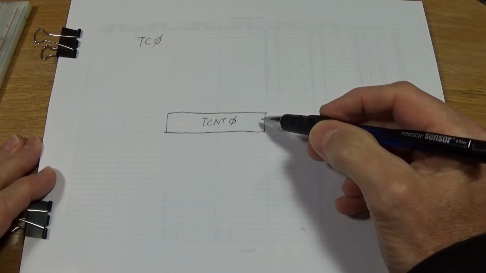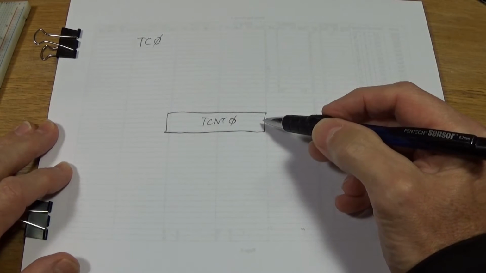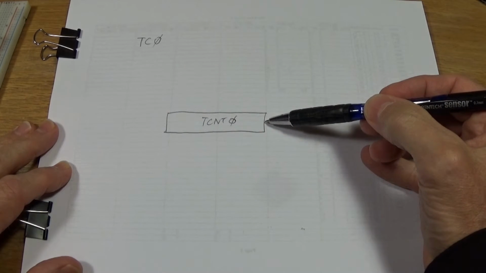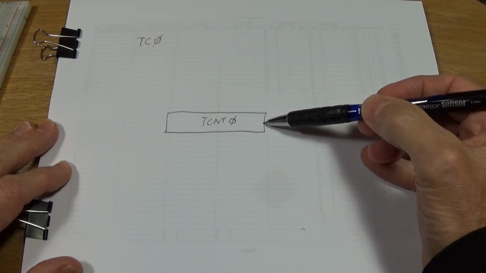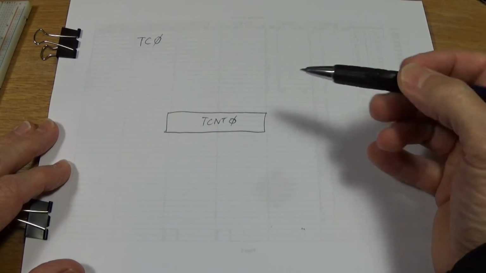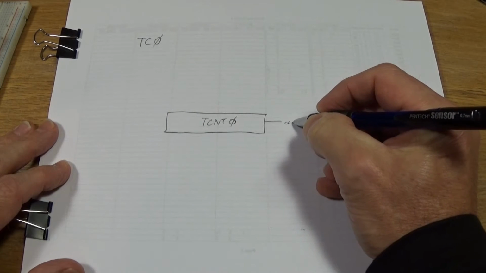Now, it's a special kind of register because it could be manipulated in a couple of different ways. The CPU in the microcontroller can actually access this register, and it can write to it and read from it as well. So it can write to it and modify it that way. But it can also be modified with a signal that comes in here, and it's a clock.